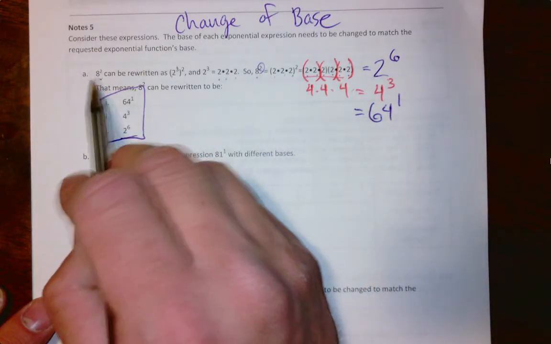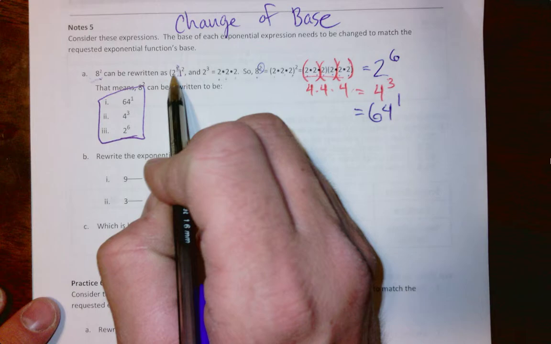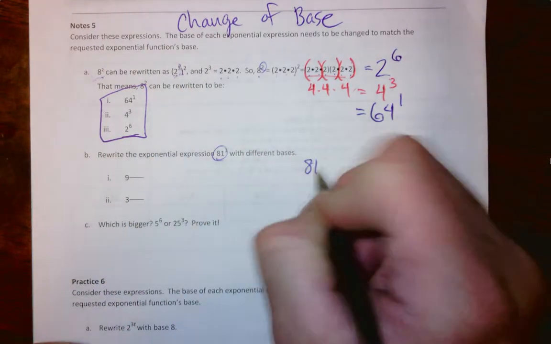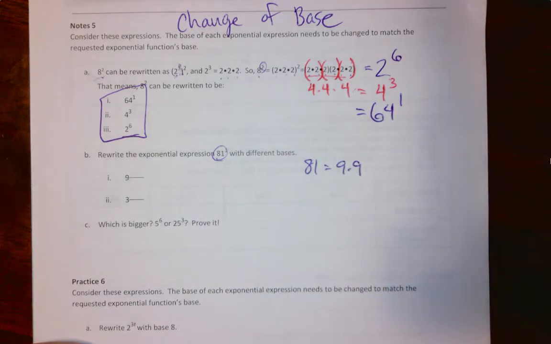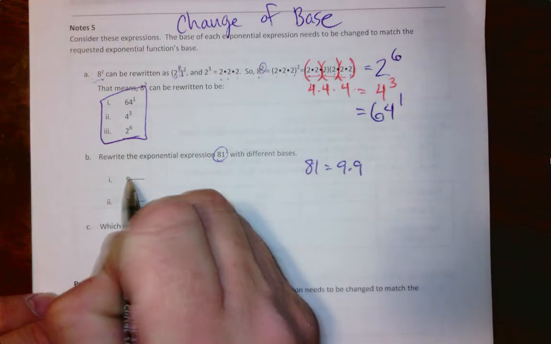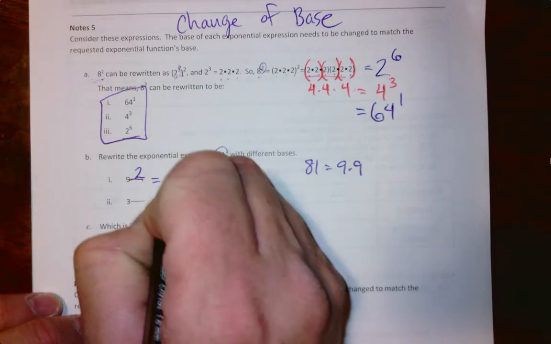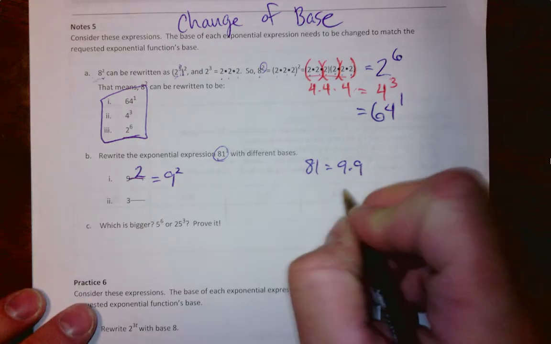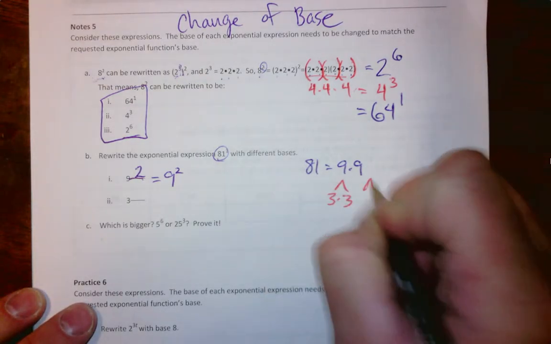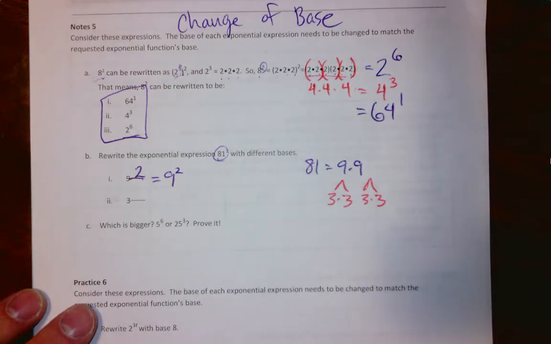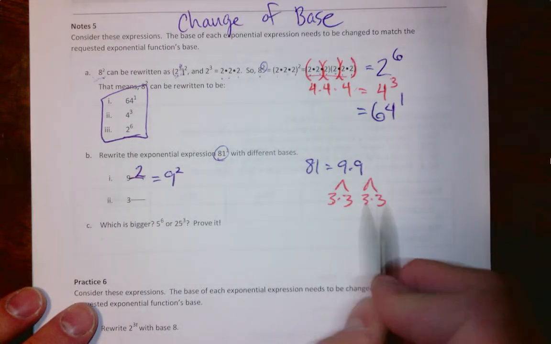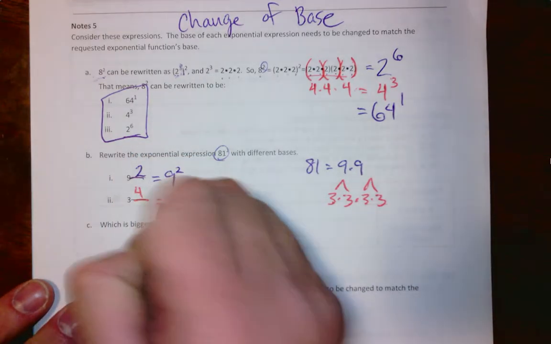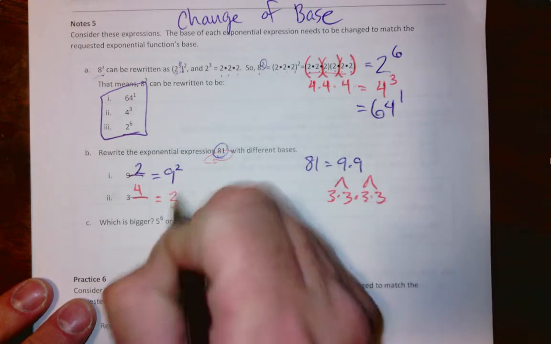I took the fact that there was the base, I rewrote it with some sort of exponent, some smaller number. Let's do the same thing with 81. 81 is 9 times 9. So this is meant to be an exponent, as in 9 squared. But if you can write this as 9 times 9, then you can split that into 3 times 3, 3 times 3. So the last thing is 3 times 3 times 3 times 3. That is to the 4th power, as in 81 is the same as 3 to the 4th.